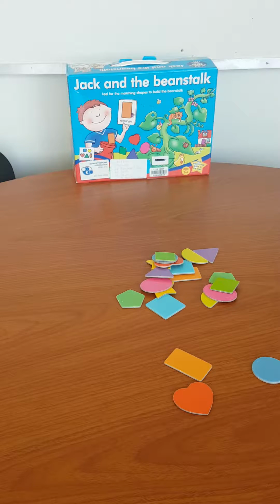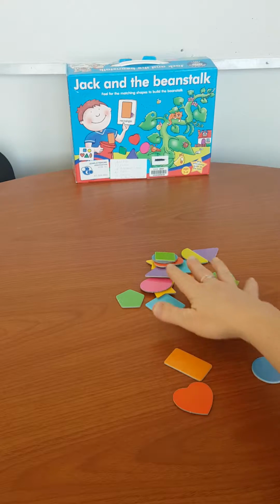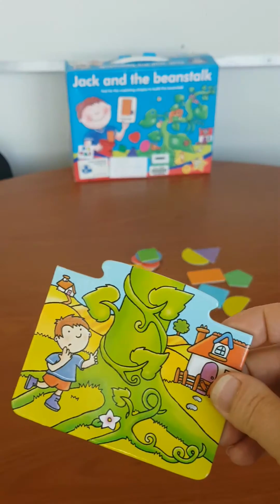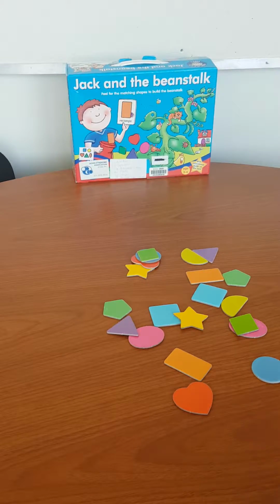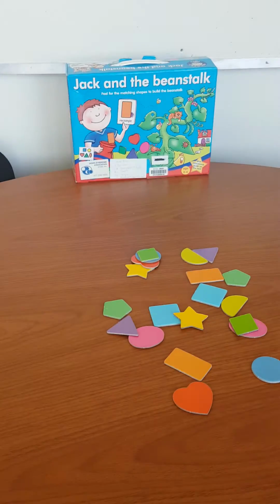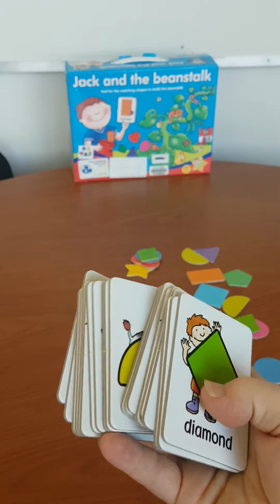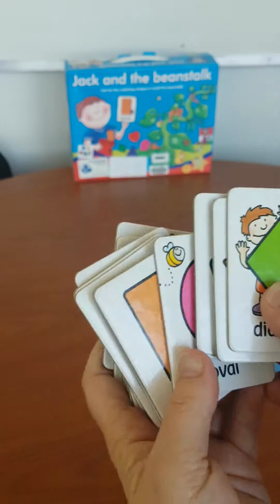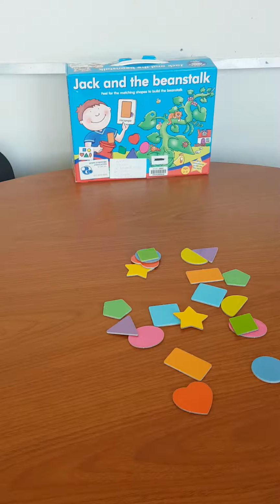This game is called Jack and the Beanstalk and it's a matching shapes game. In the game you get a selection of two-dimensional shapes, a base for the beanstalk, the clouds for the beanstalk, and all the pieces to put in between. You get 20 shape cards. And that's it. Oh, and a spinner.